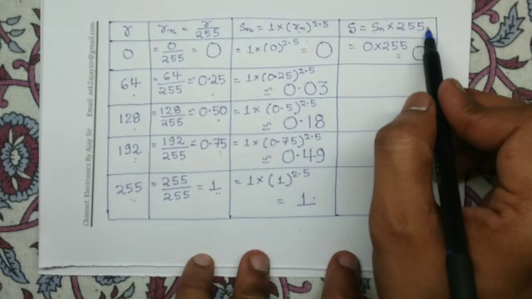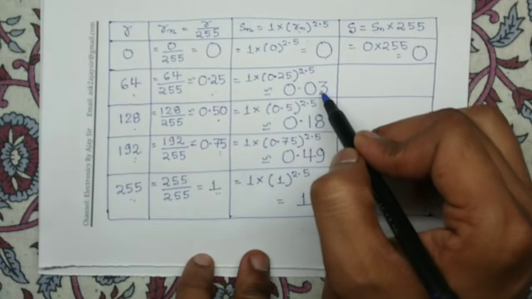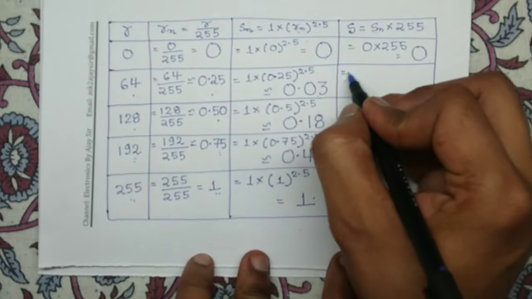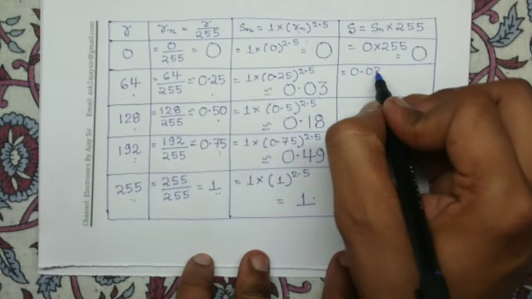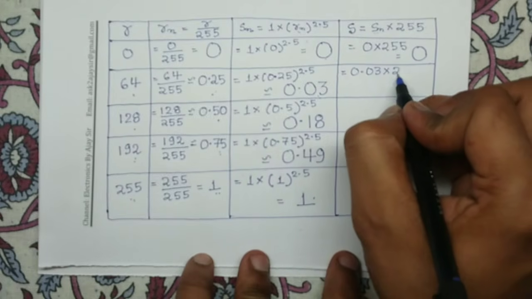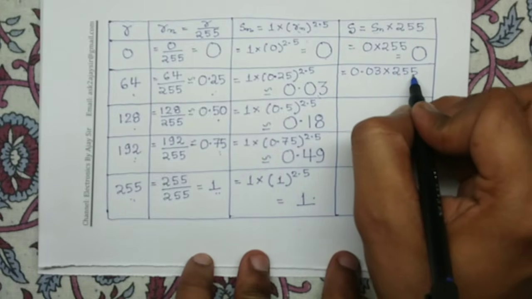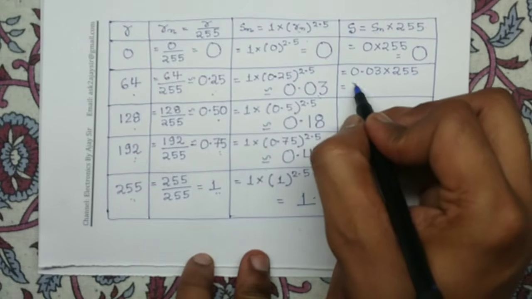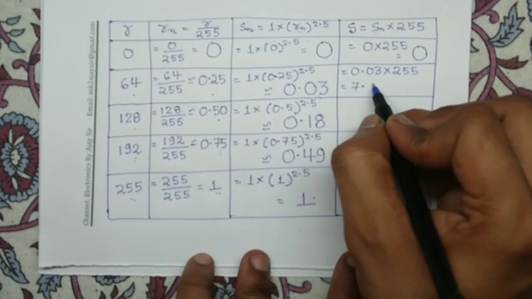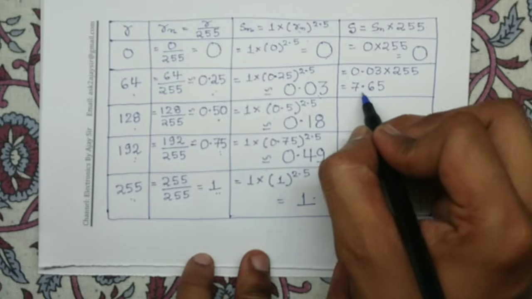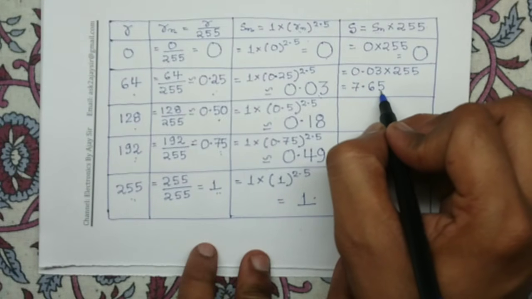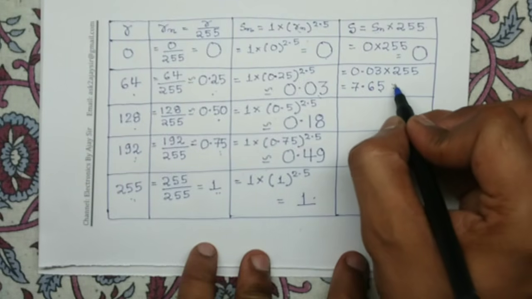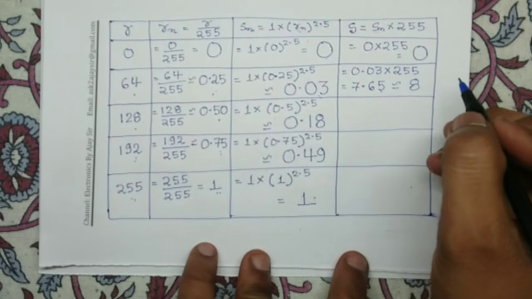Next, when Sn equals 0.03, we will determine the value of S, and in this equation of S, in place of Sn, I will substitute the value 0.03. So the equation of S becomes 0.03 into 255. Now if you solve this expression, you will get the number 7.65. Next, we will round off this floating point number to its nearest integer number. 7.65, its nearest integer number, is 8.